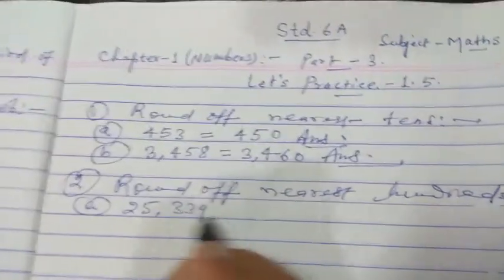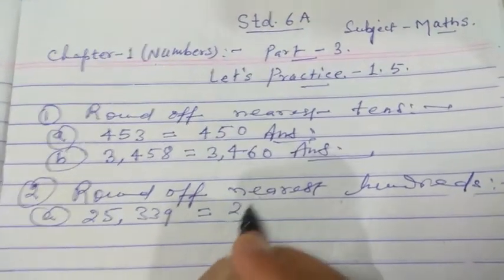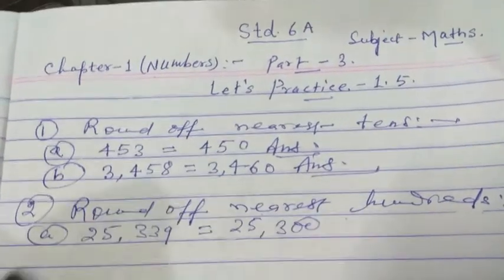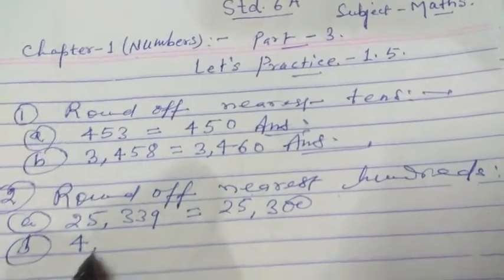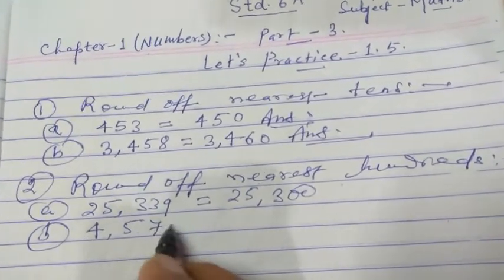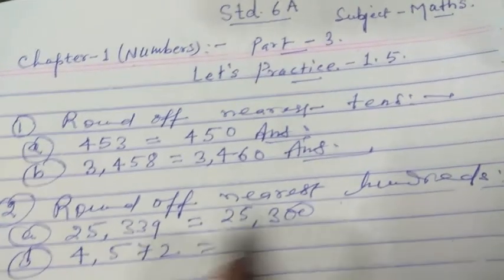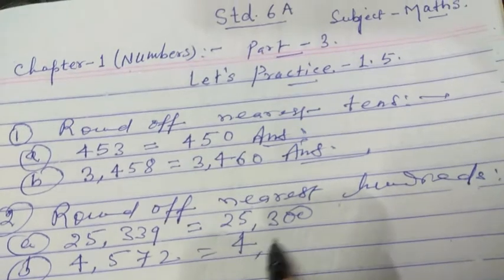To the nearest 100, this number becomes 25,300. Similarly, question number B is 4,572. This value to the nearest 100 becomes 4,600.